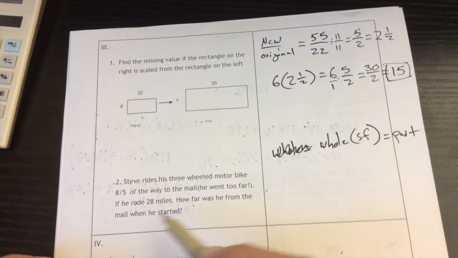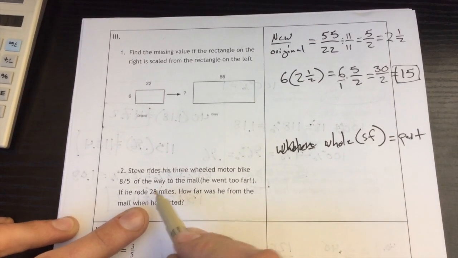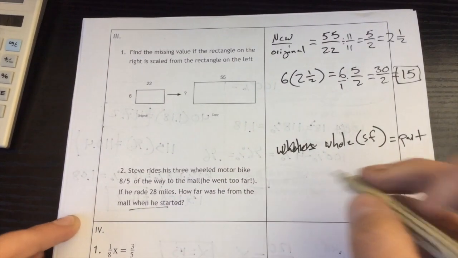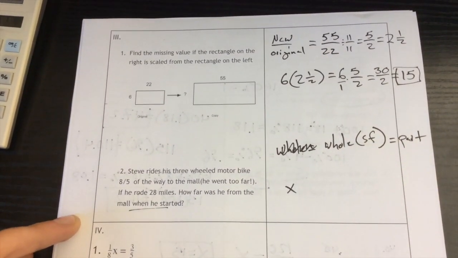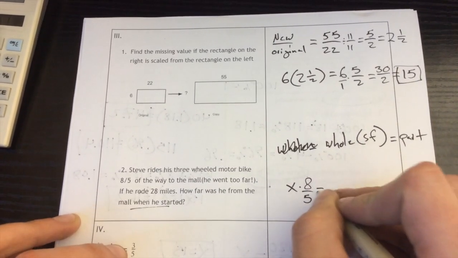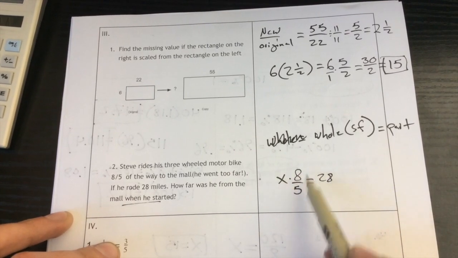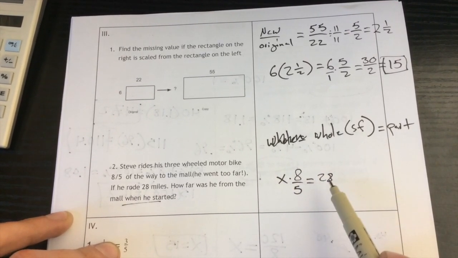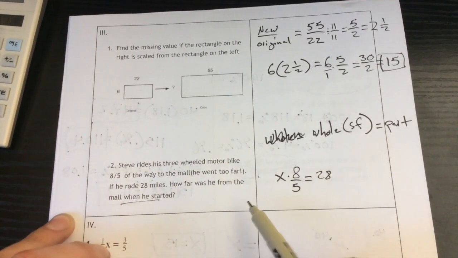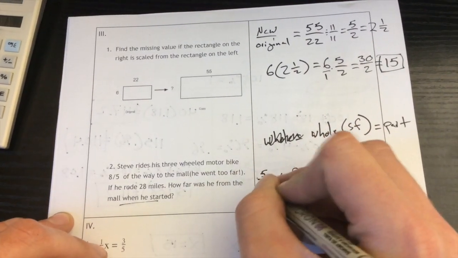So what I'm going to do here is the whole is the 28. No, I'm sorry. The 28 is the part because that's what we resulted in. The whole is the distance to the mall. So I'm going to go ahead and say X, because I don't know how far I am to the mall, times 8/5 is going to equal that 28 miles that I needed to go. So the distance to the mall times 8/5 of the trip, so it's going to go bigger, is going to equal 28. Now, if I want to get rid of 8/5, we know that we multiply by the reciprocal. So I'm going to multiply both sides by 5 over 8.